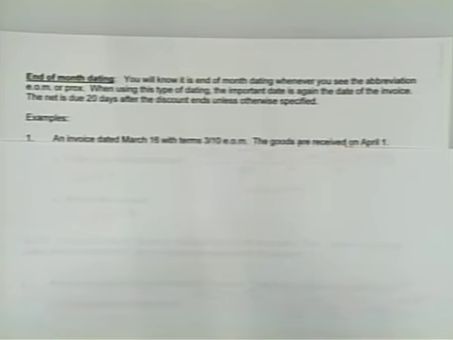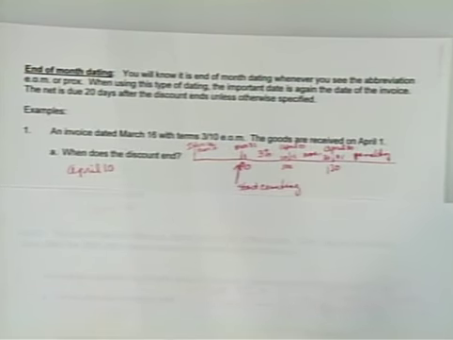Guess what? We're throwing that in to confuse you. It doesn't matter. The only time it matters is on receipt of goods. Again, this is really tedious, and I know it. So here's what's happening. It says, when does the discount end?